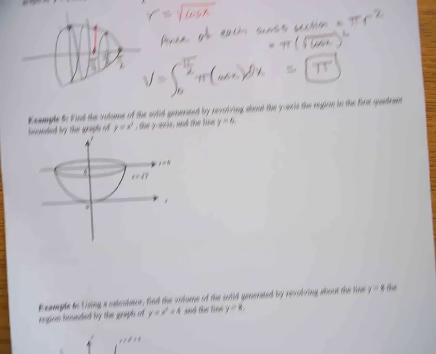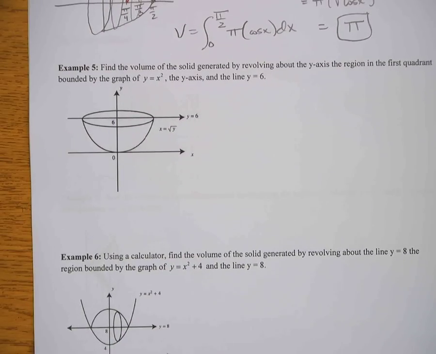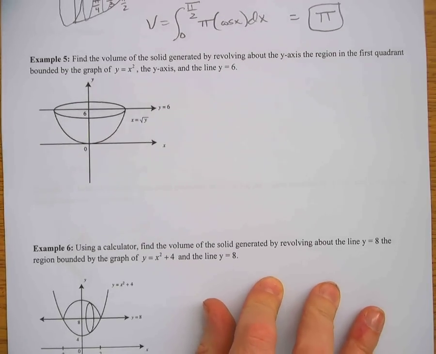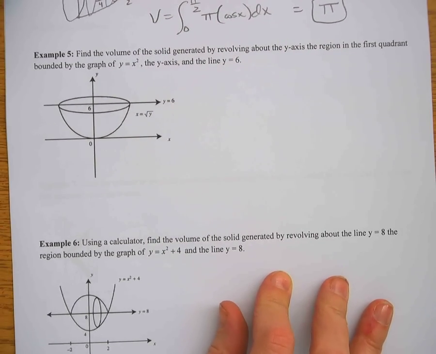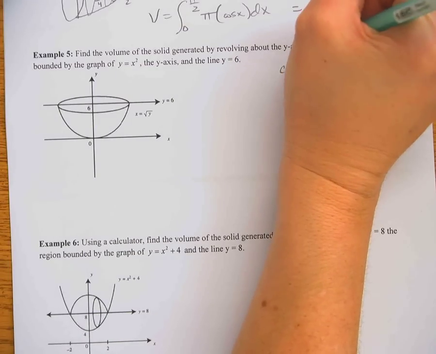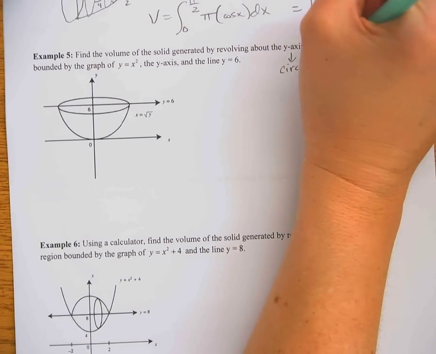We're going to move on now to integrating with respect to y. Oh, actually, no, sorry, we're still doing, yes, we are integrating with respect to y. Okay, so with example 5, we're finding the volume of a solid generated by revolving about the y-axis. So that means our circles will be perpendicular to the y-axis.